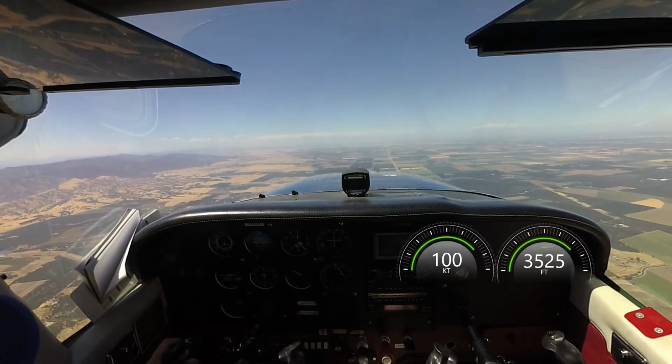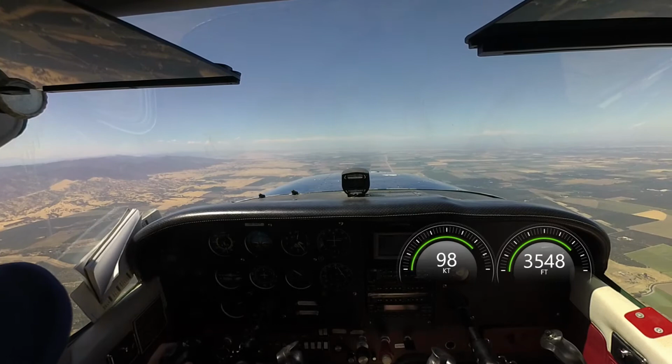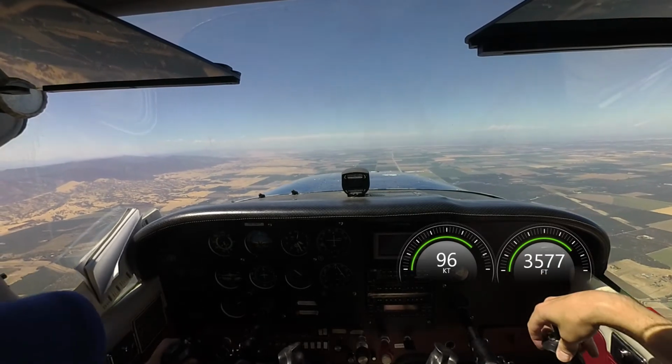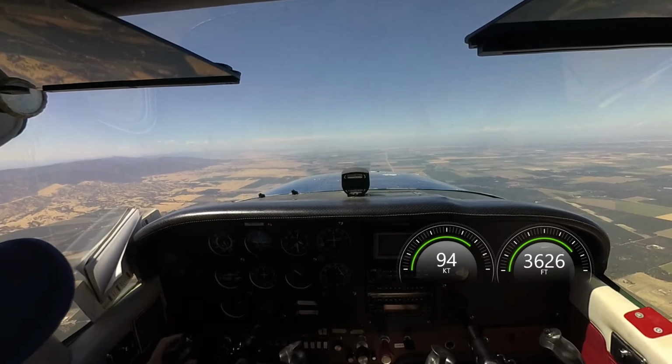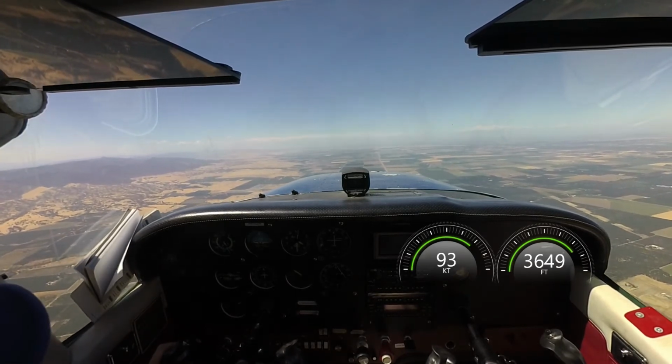Don't be afraid to use that trim if you feel like you're fighting the airplane at all. Ideally, we can fly it with almost no input whatsoever, nice and light on the controls. Pretty good. Excellent. We'll keep it going up.